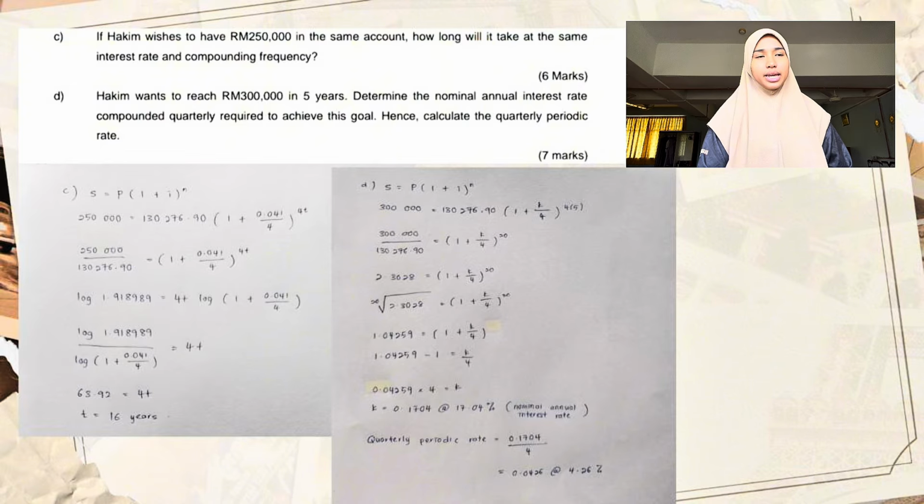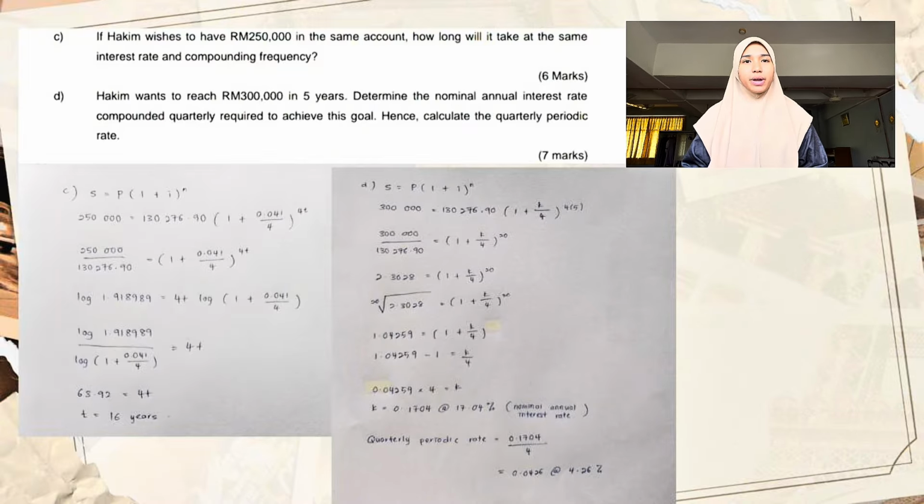So we need to find the K, and after calculating, I got the answer K equal to 0.1704, or in percent 17.04%. That's the answer for nominal annual interest rate. For the quarterly periodic rate, we just divide the answer by 4, and 0.1704 divided by 4, we get the answer 0.0426, or in percent 4.26%.